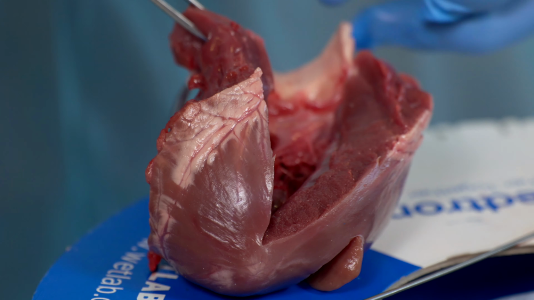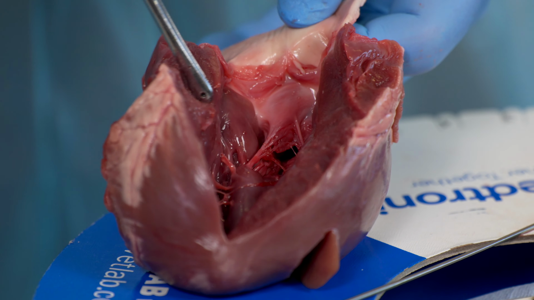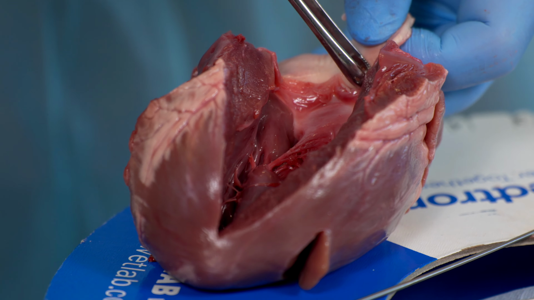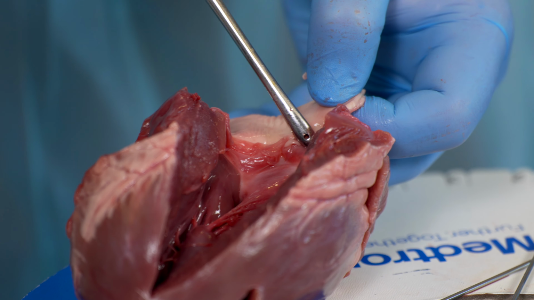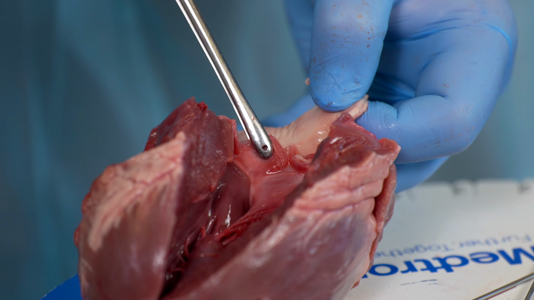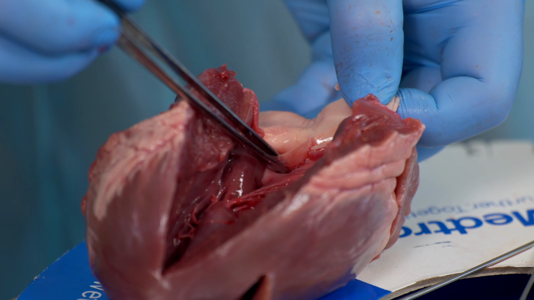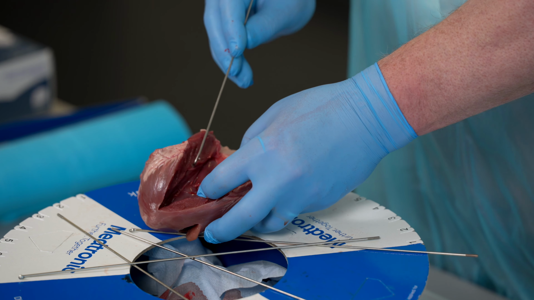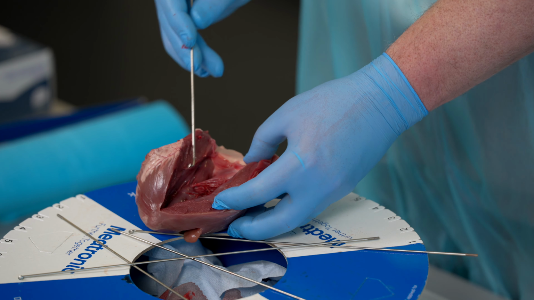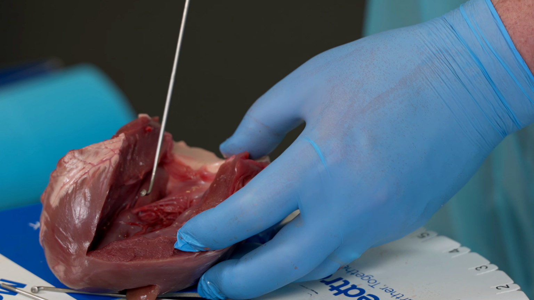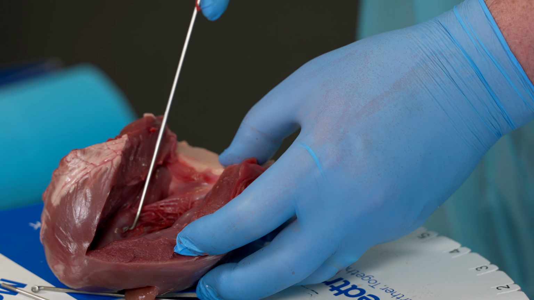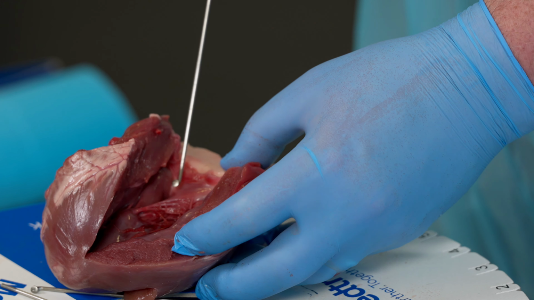So here we have managed to cut quite well because we have preserved the leaflets, and what we have are the left aortic valve cusp, the non-coronary cusp, no coronary artery behind there. In the left ventricle there are two papillary muscles, and they are named for their relationship to the interventricular septum. So there's a medial papillary muscle and a lateral papillary muscle.